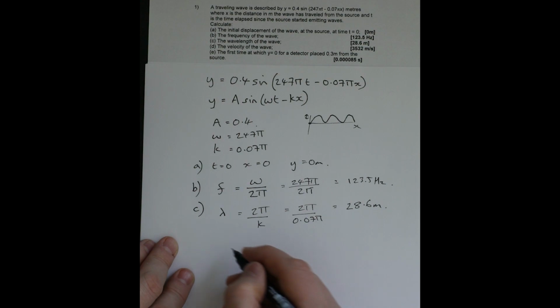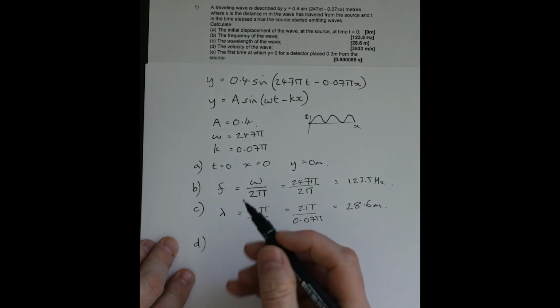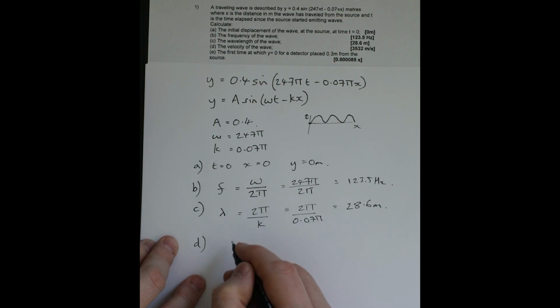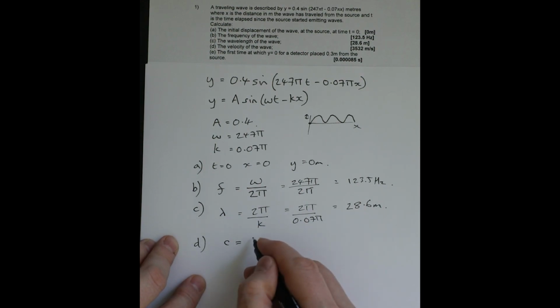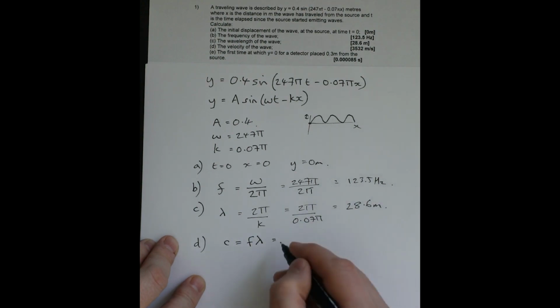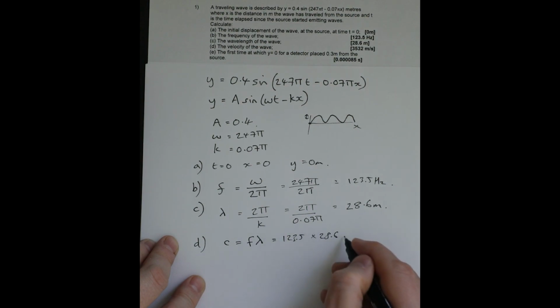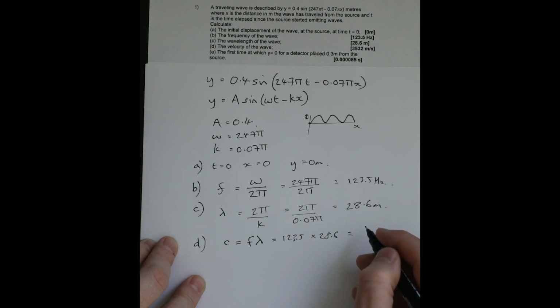So moving on, let's have a look at part D, where it asks us what the velocity of the wave is. Well, if there's one equation you learn in this whole course, it's the wave equation. So here we know that c, the speed of the wave, is equal to the frequency times the wavelength, which is equal to 123.5 Hertz times 28.6 meters, which gives us a total value of 3532 meters per second.